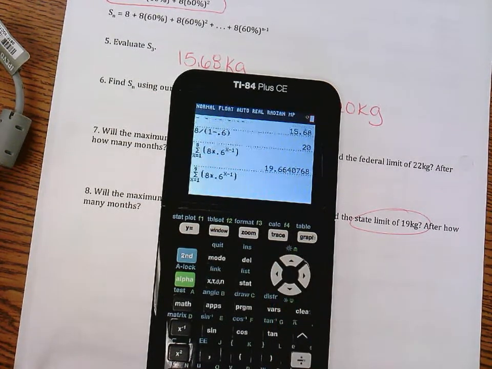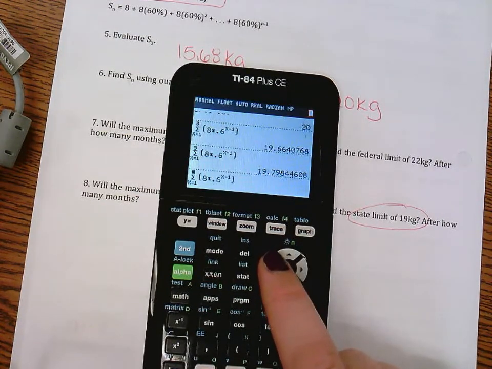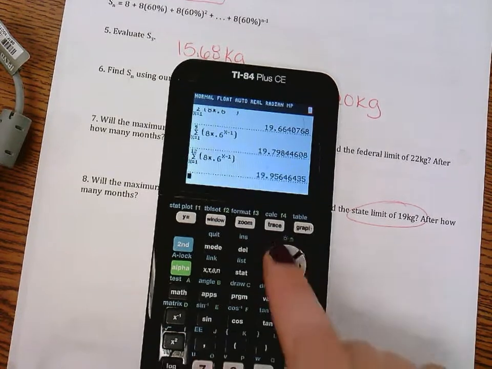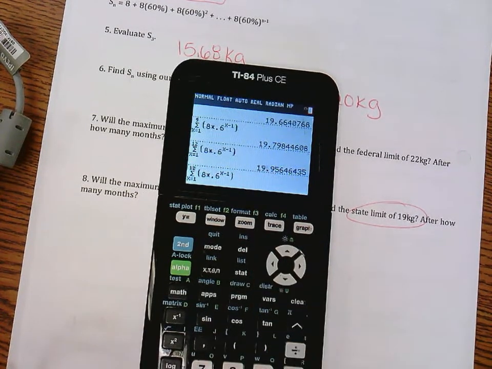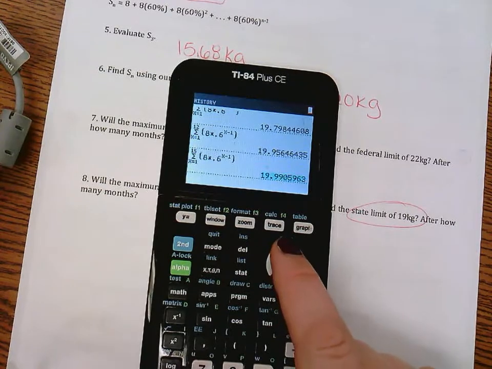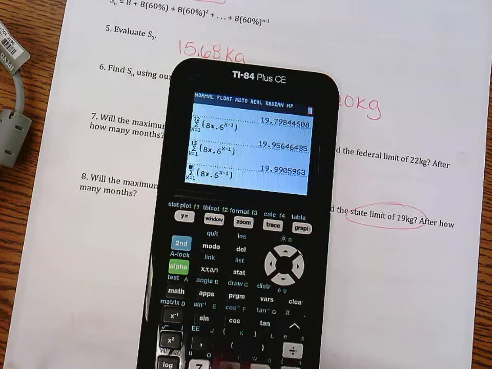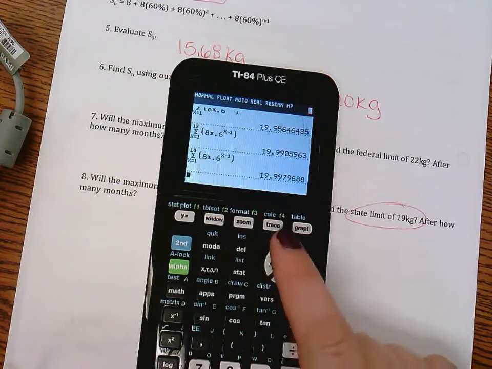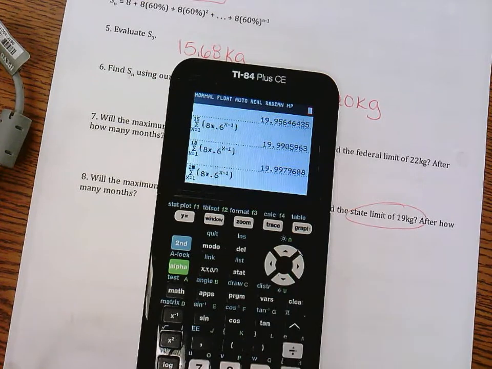9 months? Nope. I'm guessing and checking how many months by just changing it. 12 months? Nope. Getting closer. 15 months? Almost. How about 18 months? Oh, still not yet. How about 24 months? That would be 2 years, right?